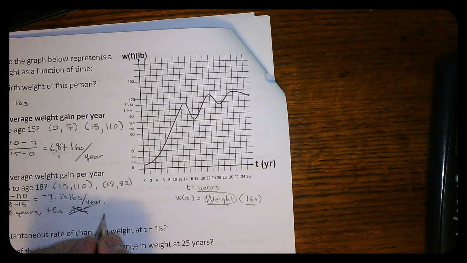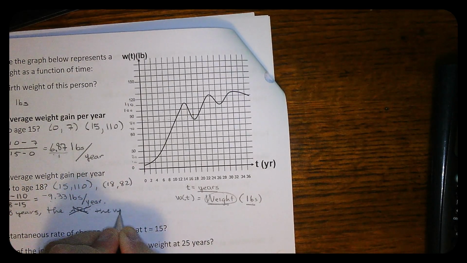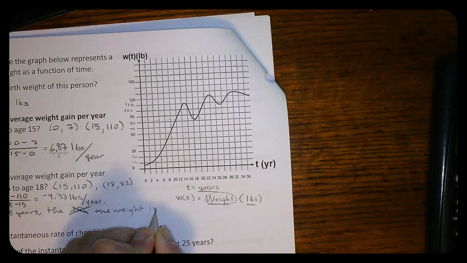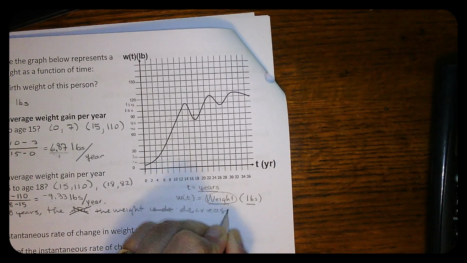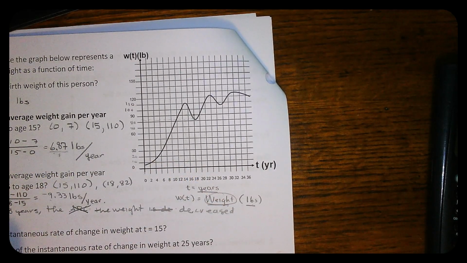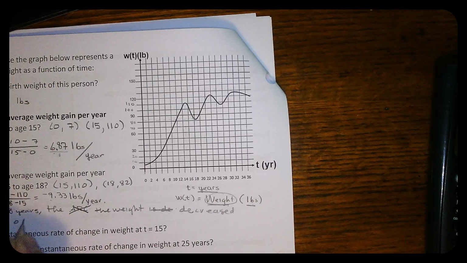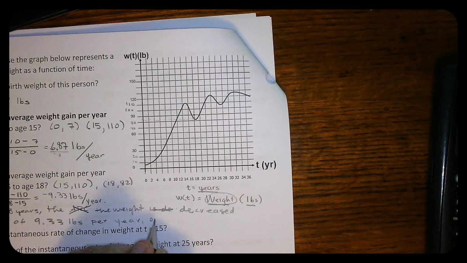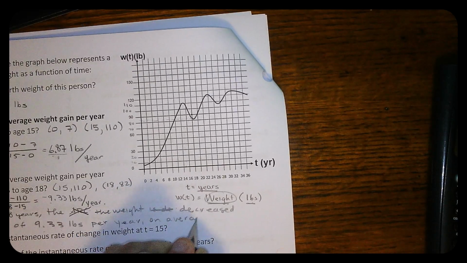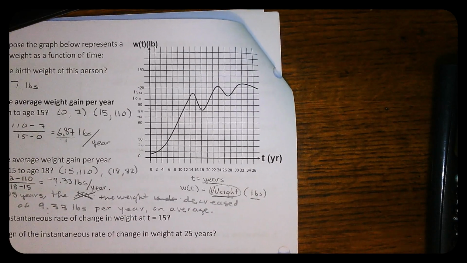So between 15 and 18 years, the weight is decreasing, or decreased, at a rate of 9.33 pounds. Sometimes people stop there, but it's not changing by 9.33 pounds. It's changing by 9.33 pounds per year on average. So that's how you interpret the arc.